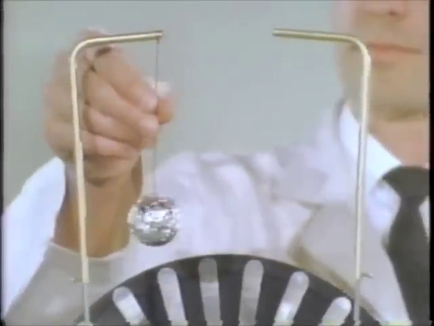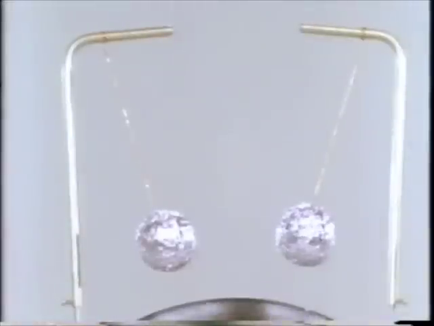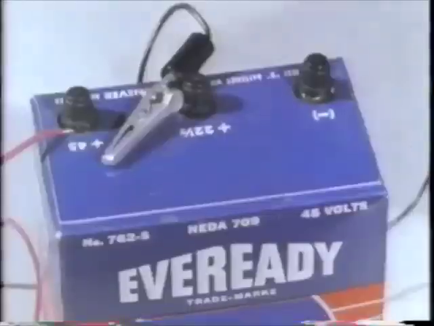See what happens when a conductor narrows the gap. Here are different electrodes. The generator is started. The spheres move together, indicating attractive forces between them.